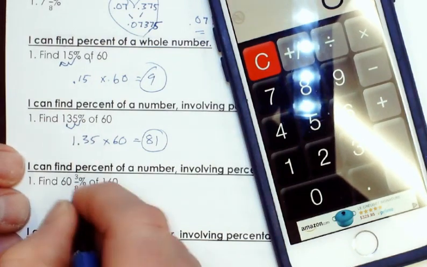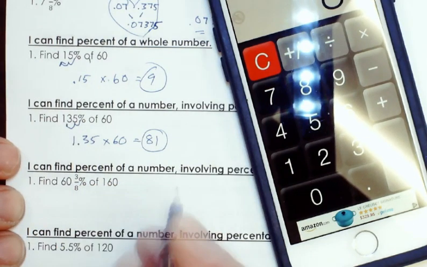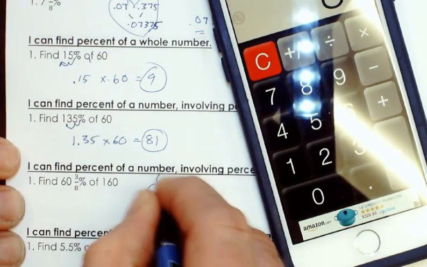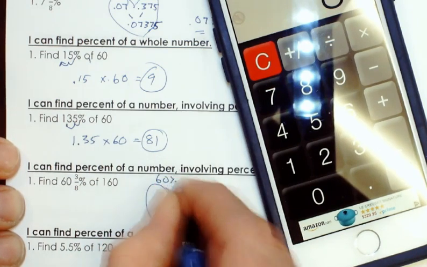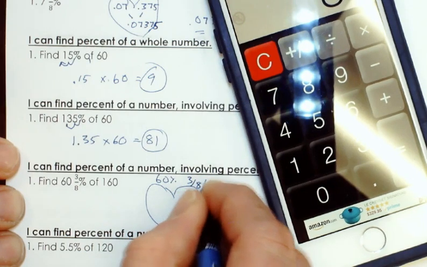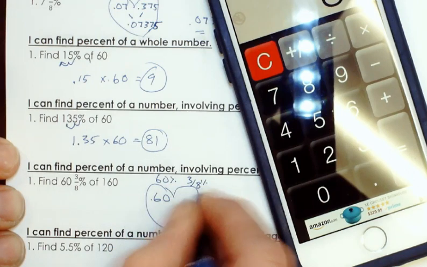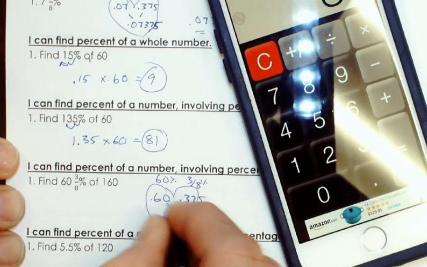All right, now we have 60 and 3/8% of 160. Well, again, you can think about that heart that I did earlier. You have 60% and you have 3/8%. Just kind of break it down. 60% would be 0.60. 3/8, we already know that's 0.375. So just put those both together.